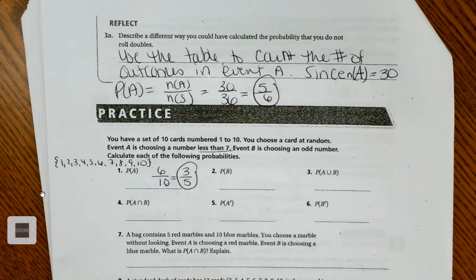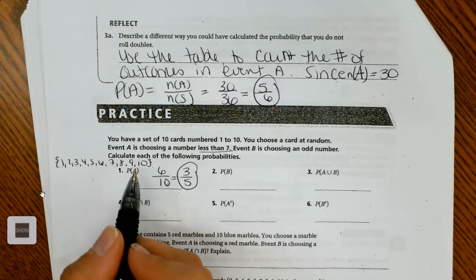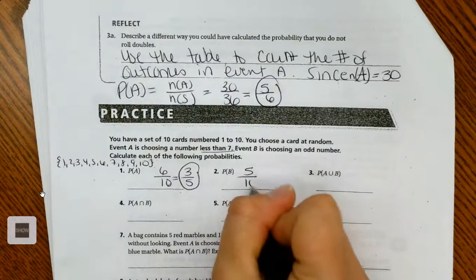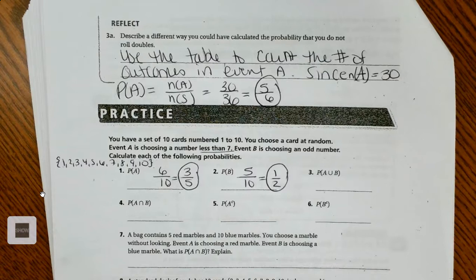Probability of B, choosing an odd number. 1, 3, 5, 7, 9. That's 5 numbers out of 10, which is 1/2. Try number 3.